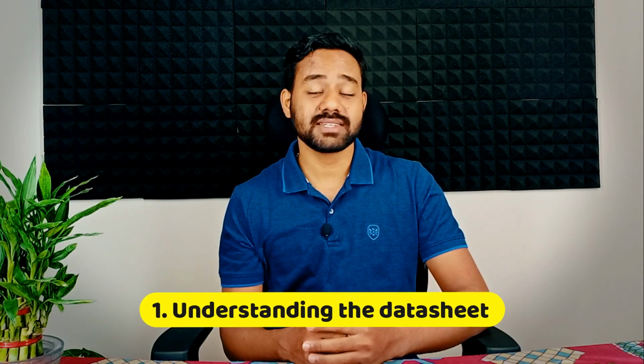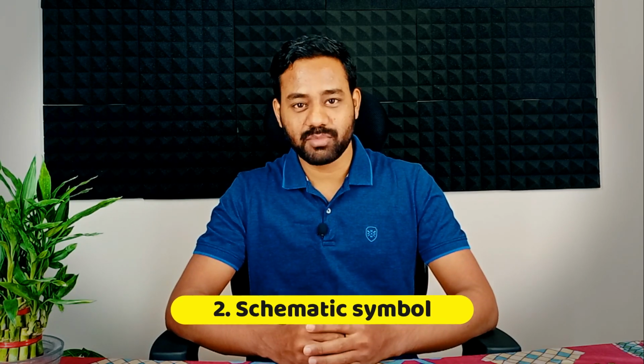As always, this video is divided into 4 important parts. First one is understanding the datasheet and the difference between different footprints available for the SMD version of the Atmega328P microcontroller. Second step is creating a schematic symbol as per the datasheet recommendation using EasyEDA.